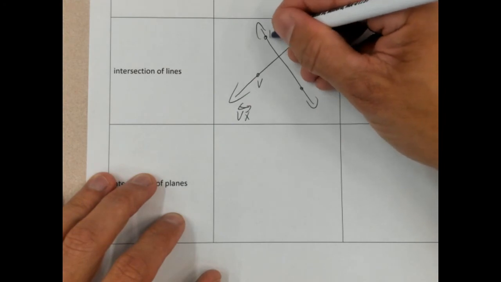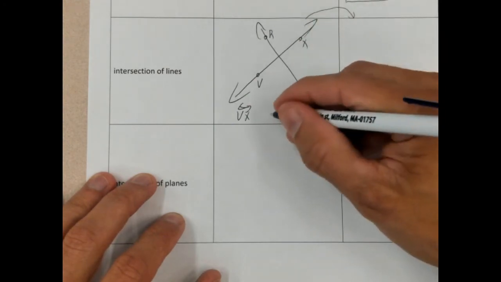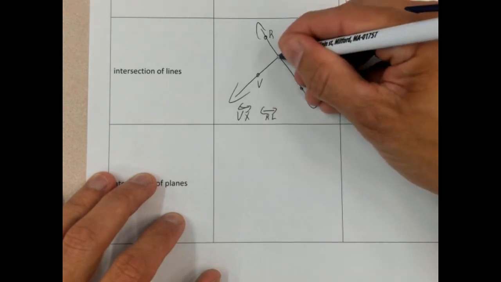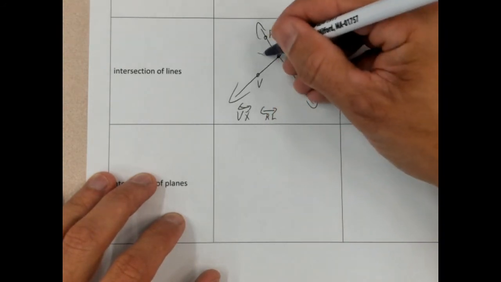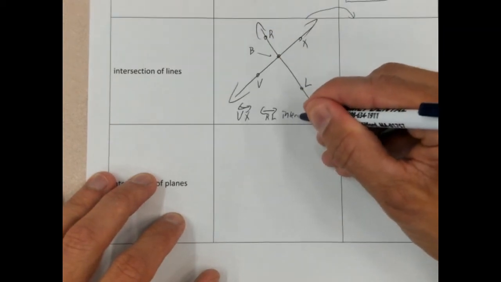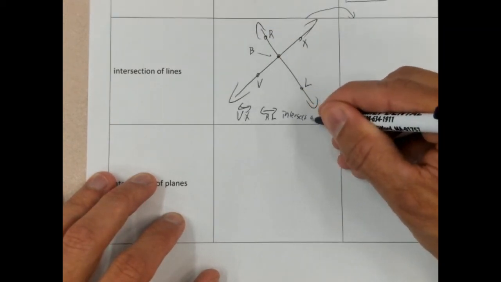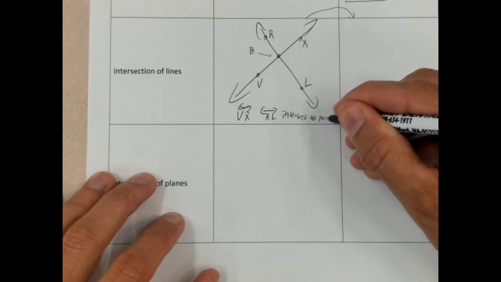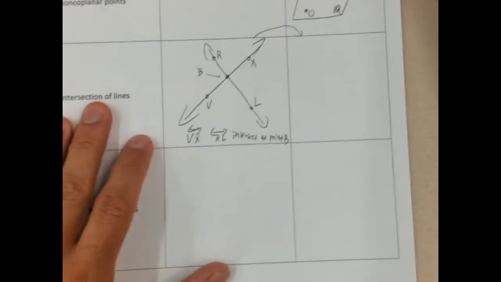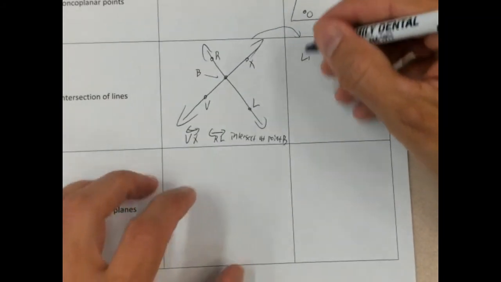And this will be RL. So line RL. They intersect at this point right here. Okay, we're going to call that B. They intersect at point B. So that'd be a diagram. So I jumped the gun a little bit there. This should actually be going over here.